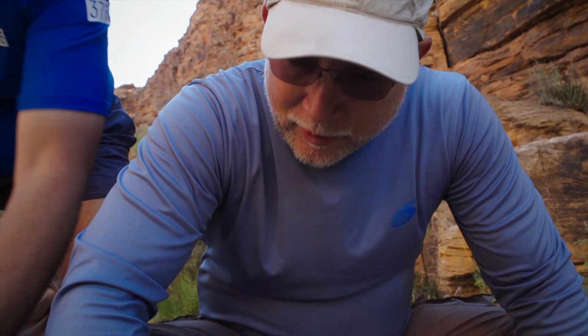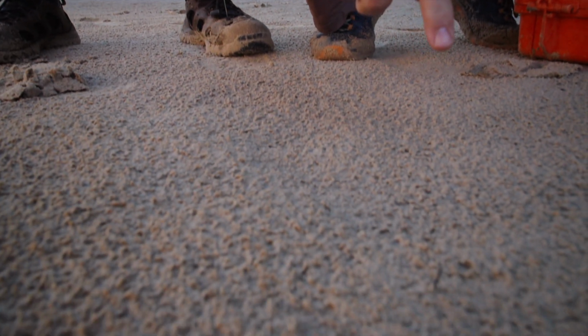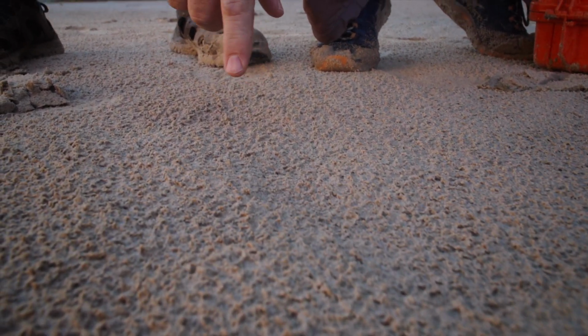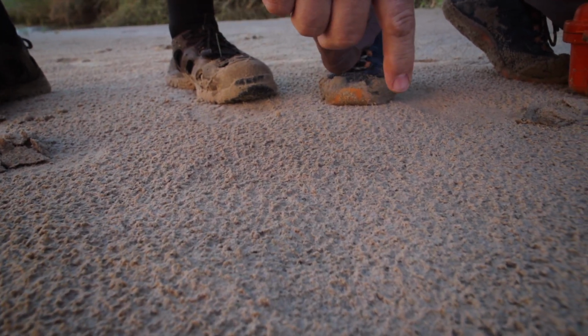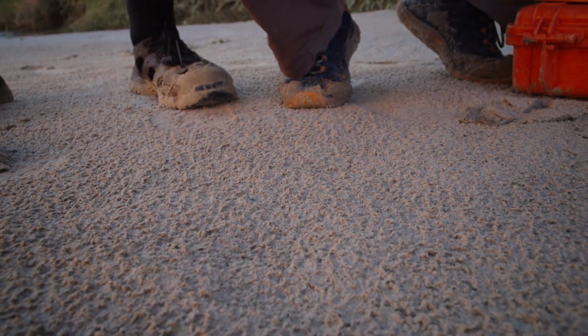The mottled nature of the sand right here, these are raindrop prints in sand. This is what it looks like in sand. You typically don't get craters when it rains in sand. It gets all mottled like this.